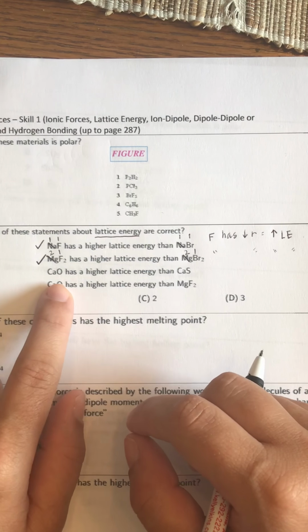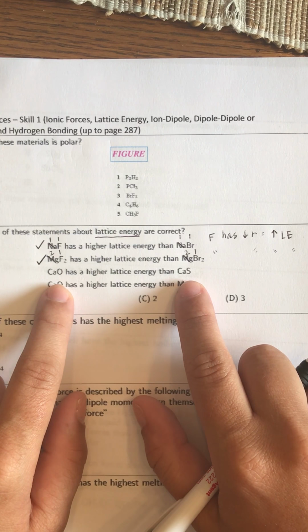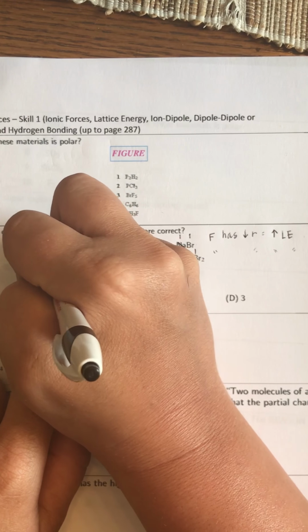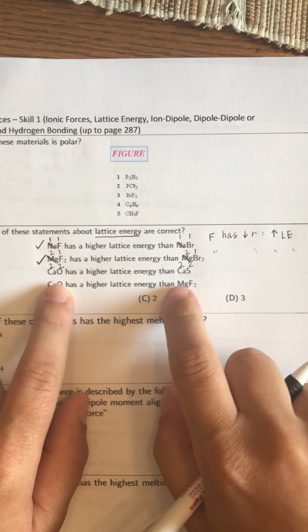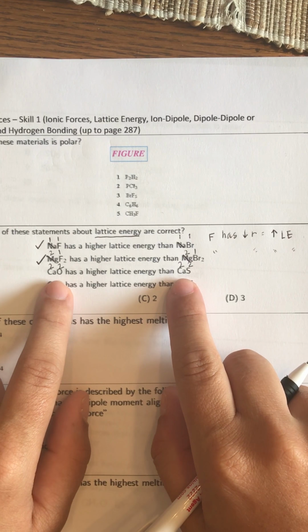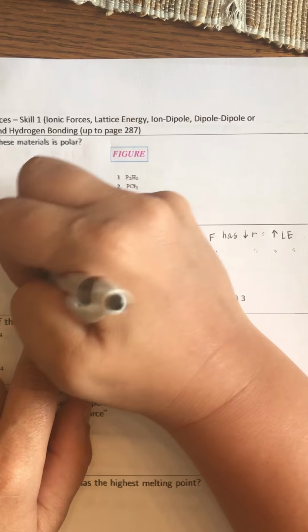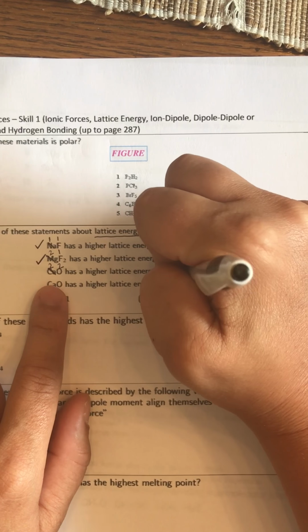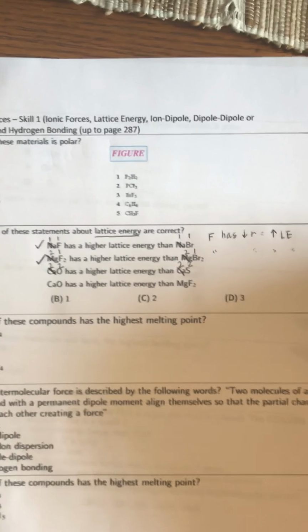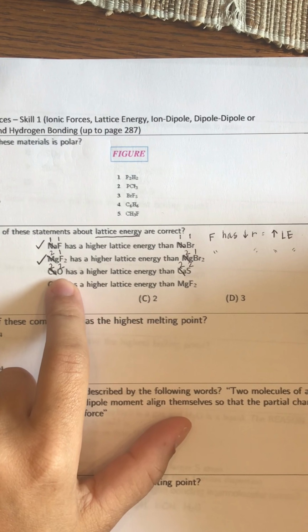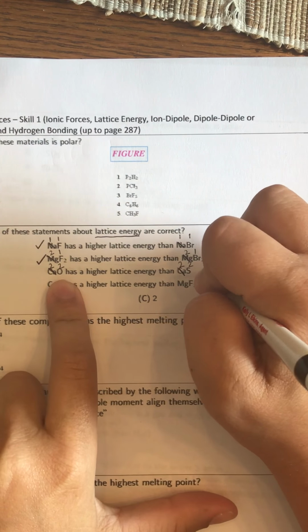So on the next one, we have calcium oxide and calcium sulfide. So we have 2, 2, 2, 2. All right, so all our charges are the same. Not going to help us out here. Let's cross out the ones they have in common. So oxygen and sulfur, which one has a smaller radius? Oxygen does.